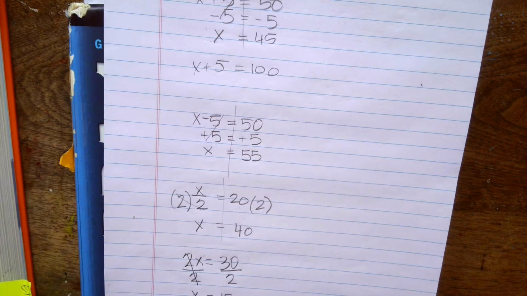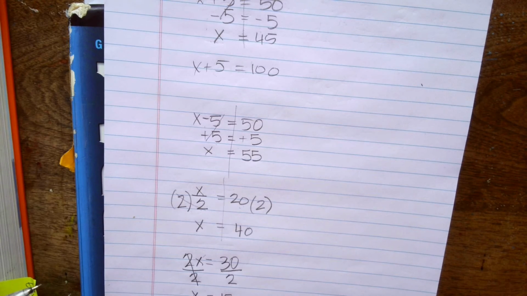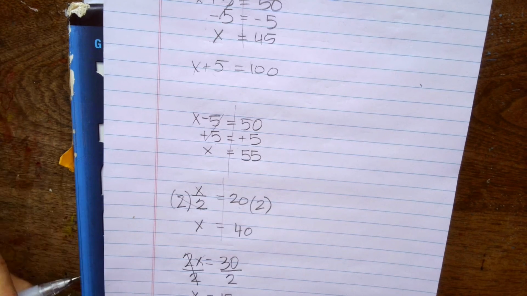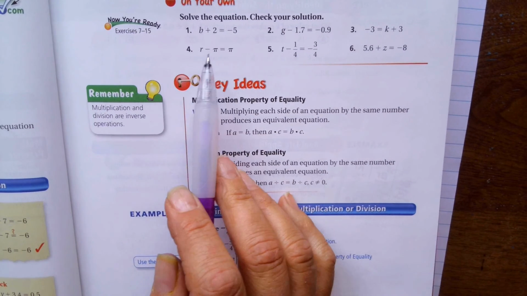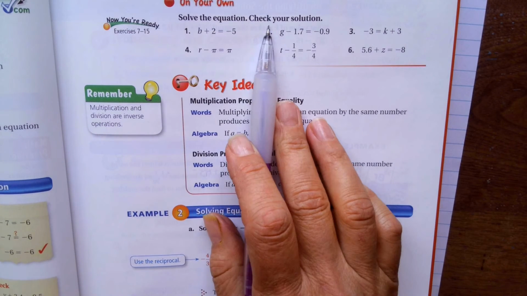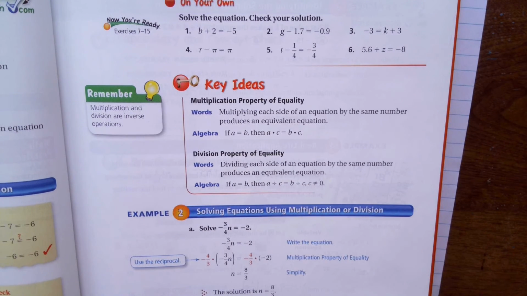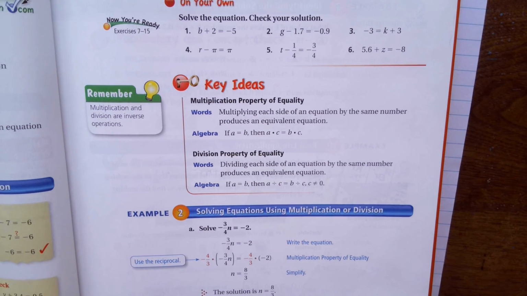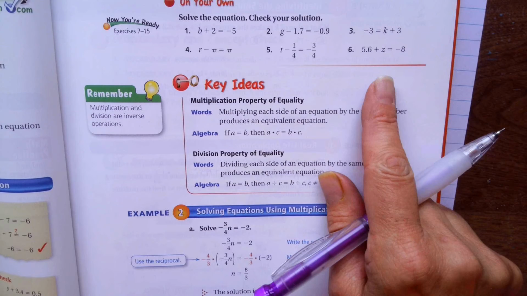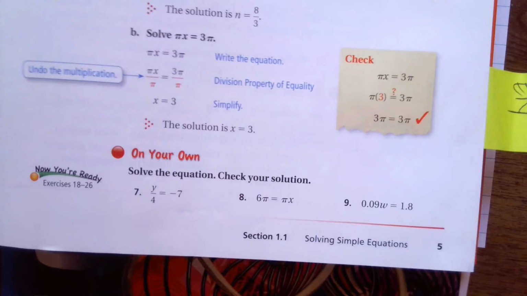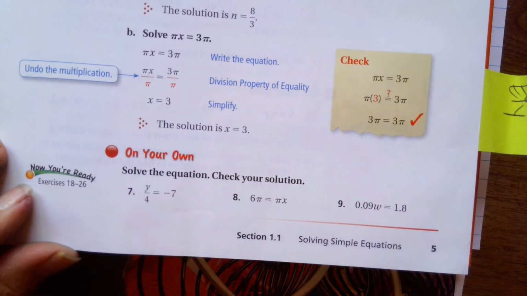So for homework, I'm recording this so you can write down the equations and then just pause it. So you are going to do these ones right here. And then what they mean by check your solution is plug it back in to the equation. If you don't remember how to do that, that's okay, just don't do it. So you're going to do 1 through 6. So pause the video, write this down. Then we're going to do 7, 8, and 9.